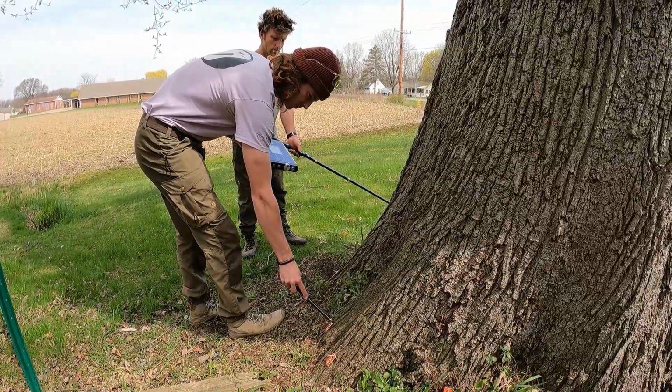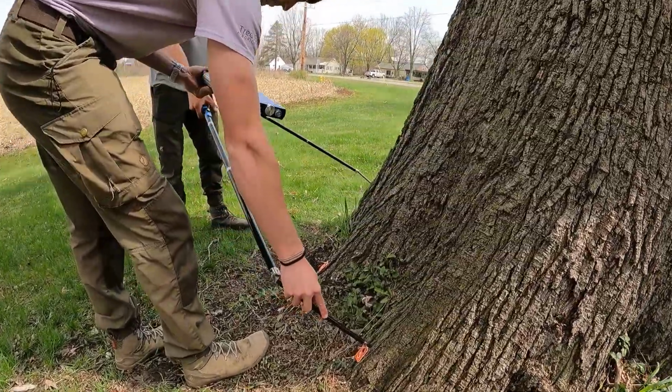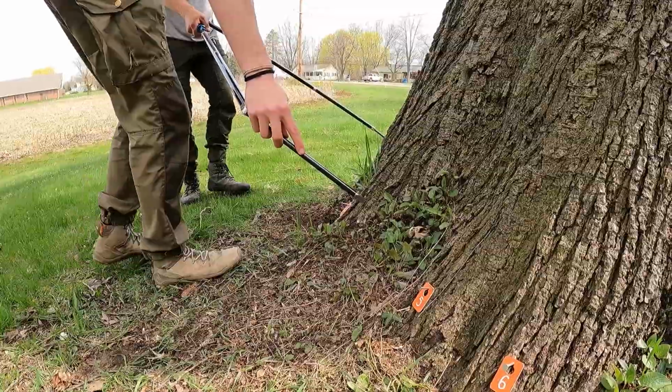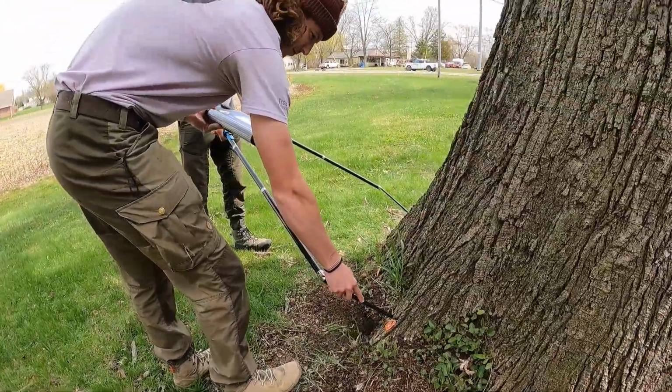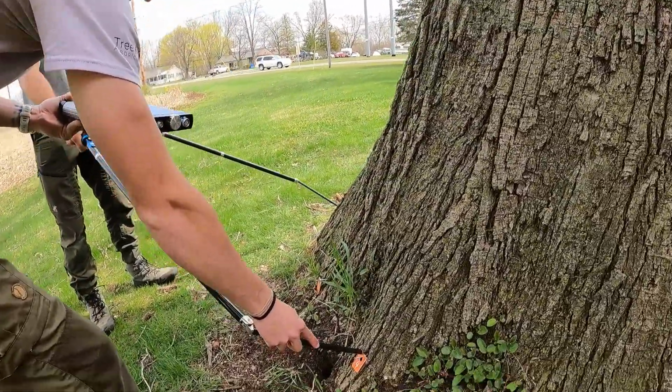So is this a two-man job? A lot easier. Yeah, it looks like it. We've done them solo, but it's challenging. Crown arms, the bigger you get, the more challenging it is.